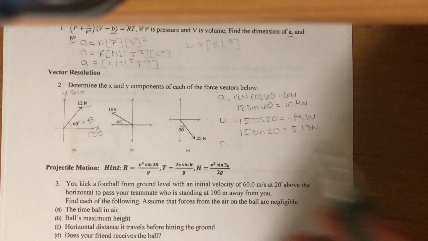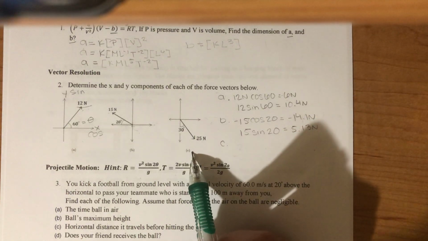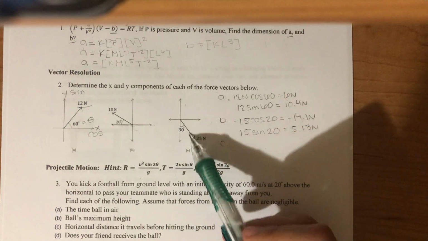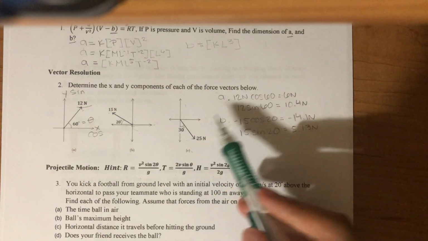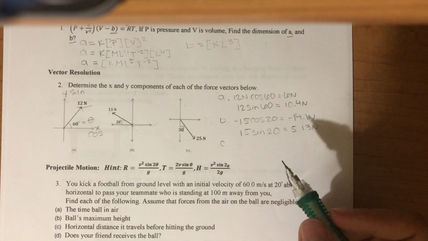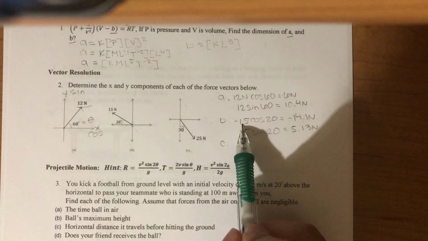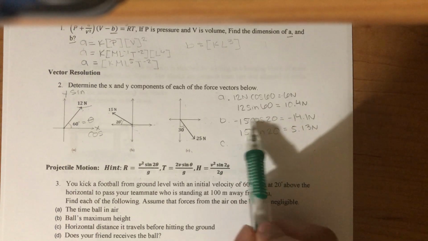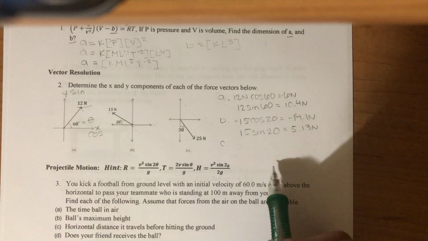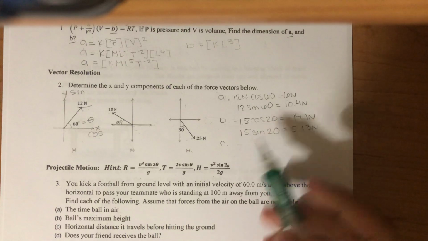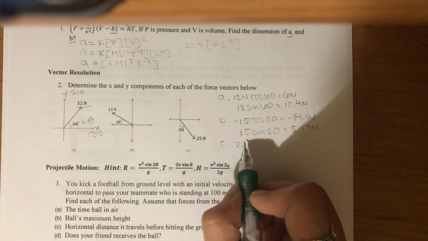Lastly, we have our C, and in this case, our y component is actually negative, and our x component is positive. So instead of applying the negative to our x equation, we're going to do that with our y equation. So for x, everything will stay the same.